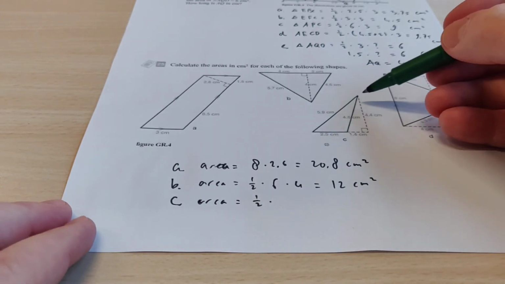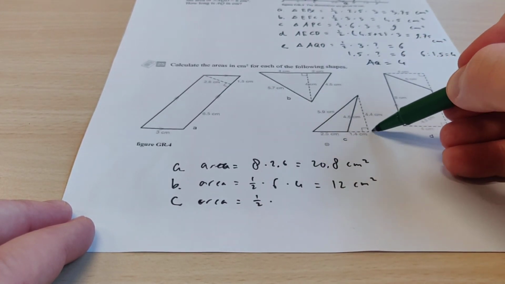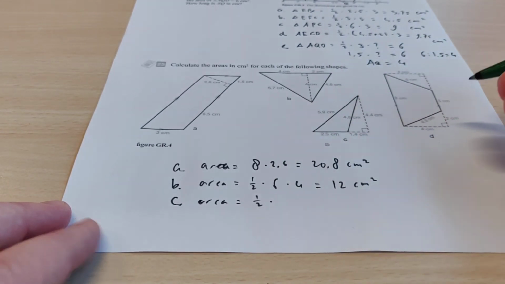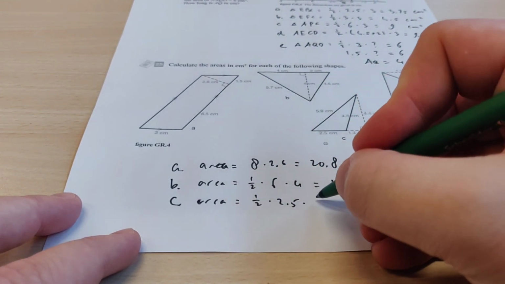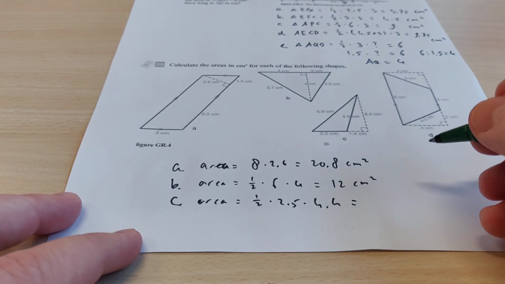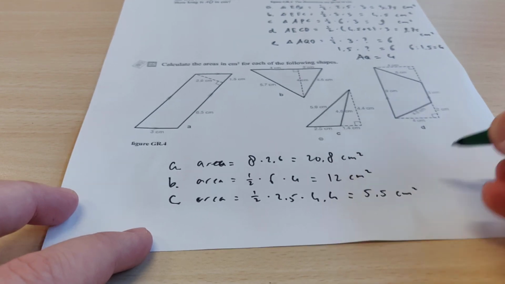This one's a bit more annoying though, because the height is outside of the figure. Here you see 2.5 and 1.4, right? But only 2.5 is part of the triangle and the 1.4 is not. So that's why we use 2.5, but we do use that length. We do use 4.4. Now if you calculate this, then you will get 5.5 squared centimeters.